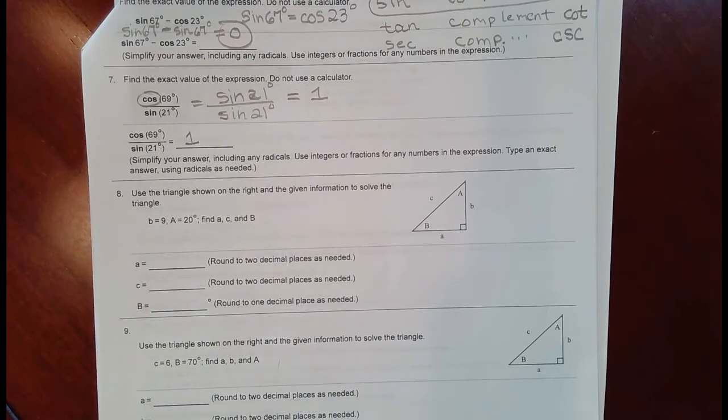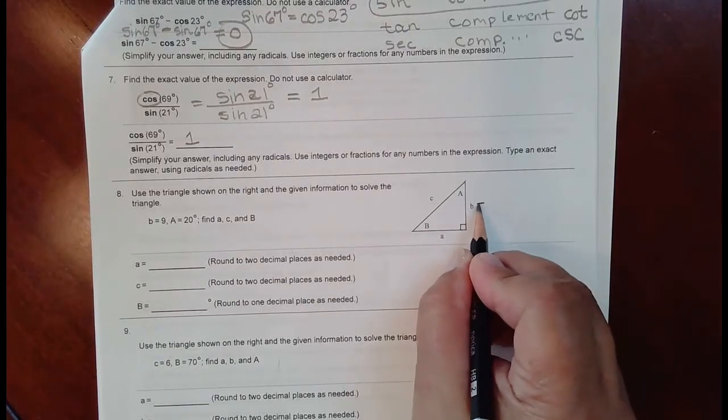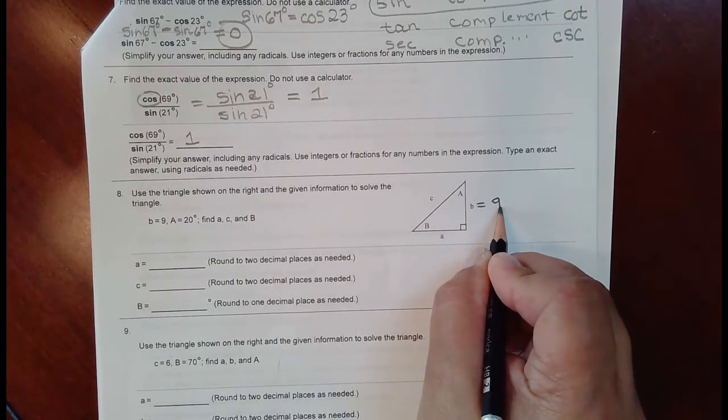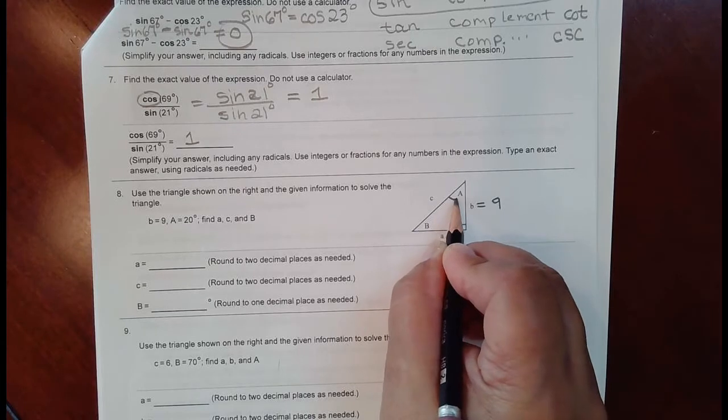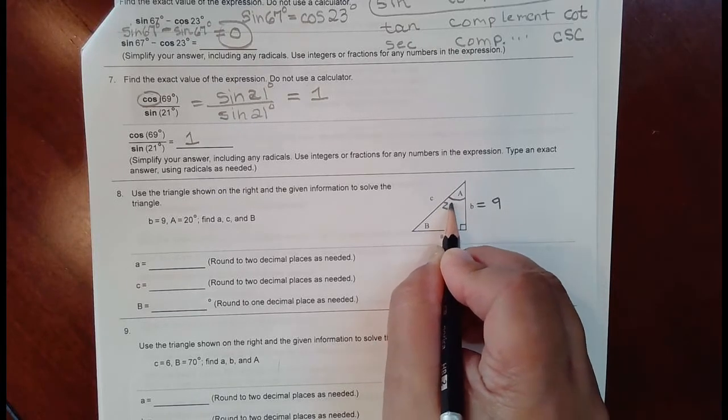Okay, doing number 8. In problem number 8, let's see, we have b is equal to 9. I'm going to go ahead and put these values right on the triangle. So b is equal to 9. A is equal to 20.